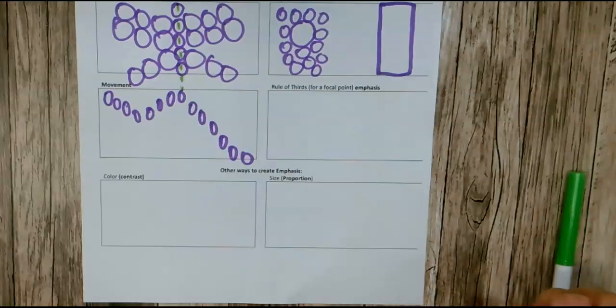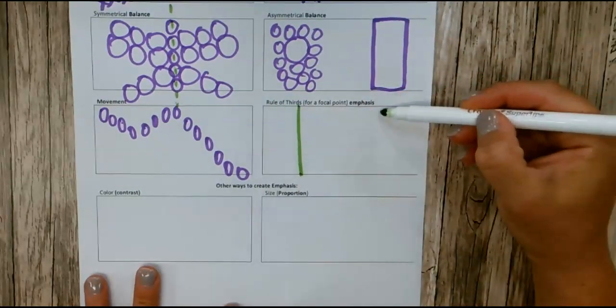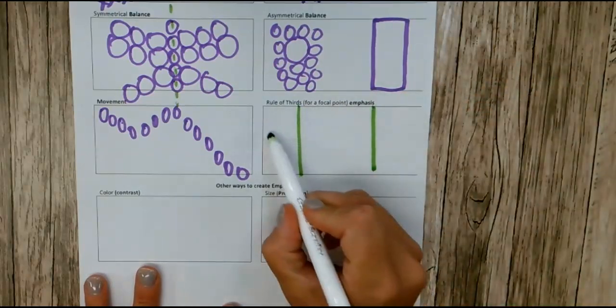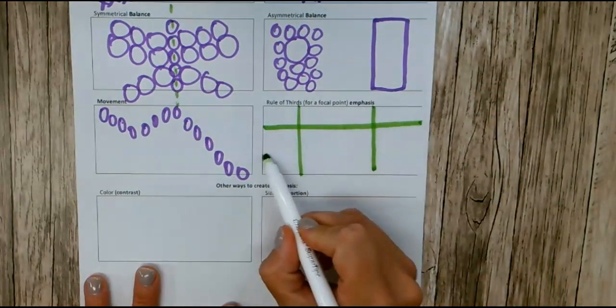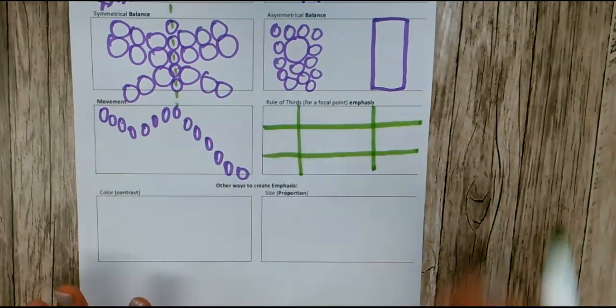Our next composition strategy is rule of thirds for focal point, and focal point is emphasis. So if you were to draw a grid on your picture plane here, and this would be something maybe if you're taking a picture, it is in your viewfinder or on your cell phone, you can turn this grid on and off.